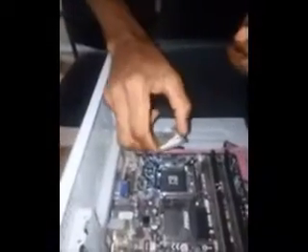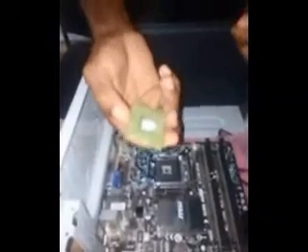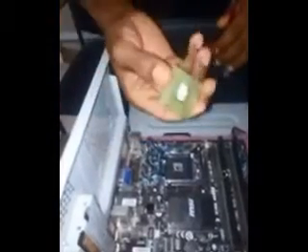So this is the processor. This is a pinless processor, the device that carries out all the arithmetic and logic operations of the system. It requires zero insertion force to insert it into the socket. It's well secured and held by the clip.